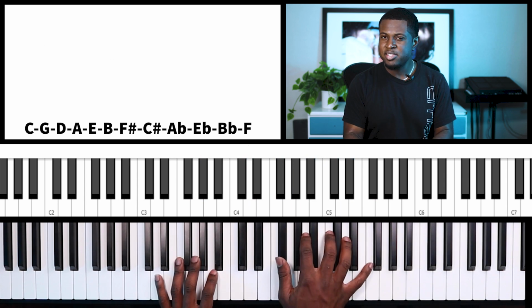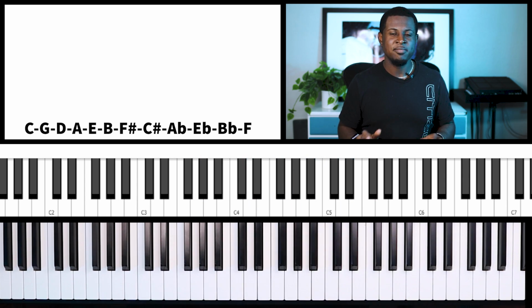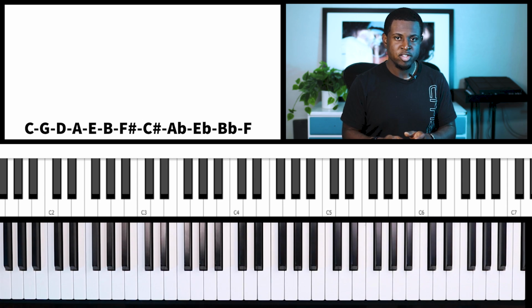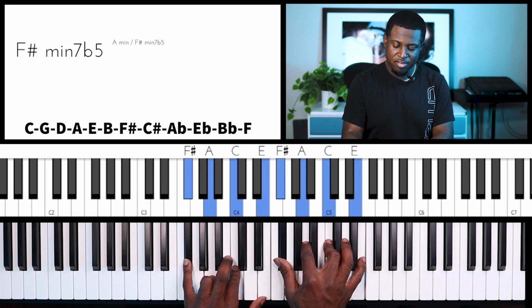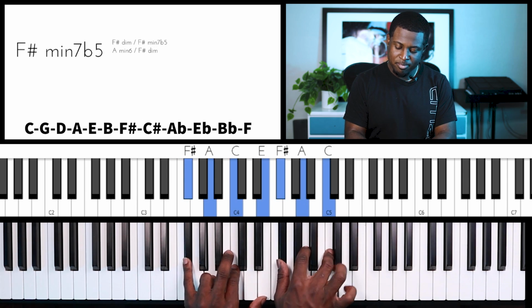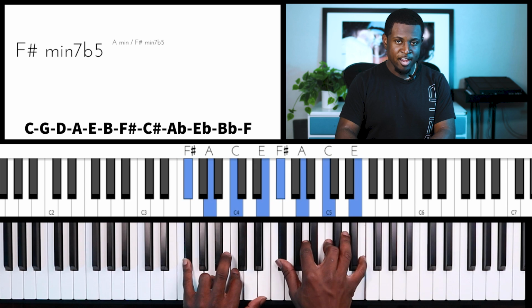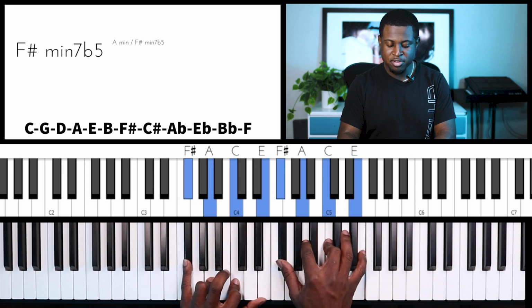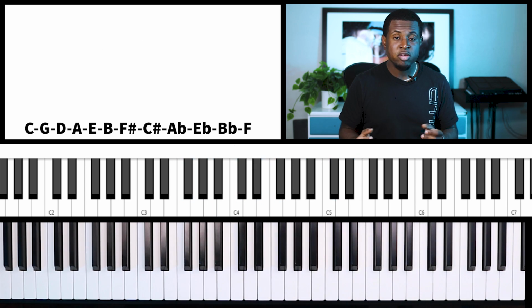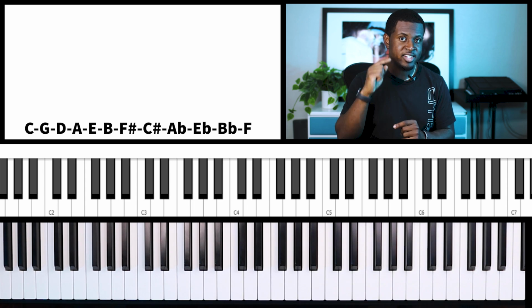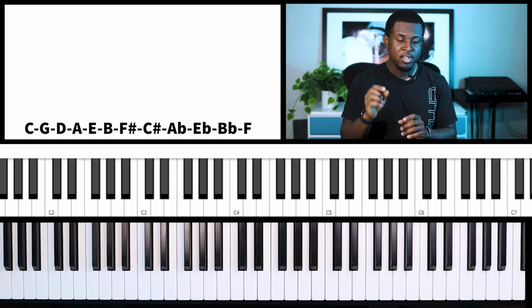Now, you may be saying, wait a minute, you didn't use a D major going to the G. You used F sharp minor 7 flat 5, or F sharp half diminished 7. You're absolutely right. However, I'm still thinking the D major chord first, right?